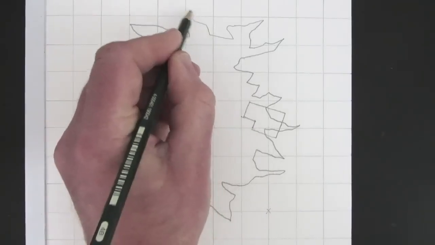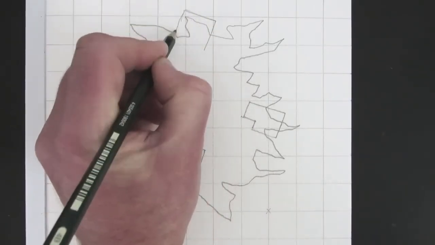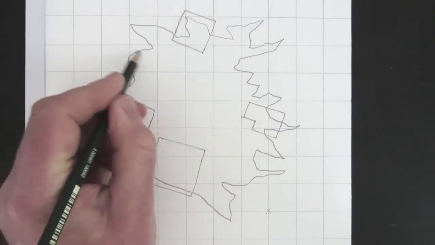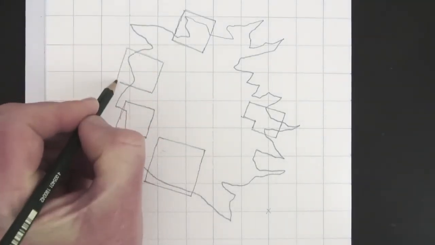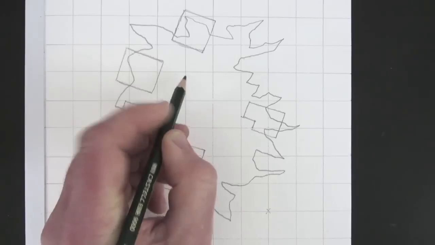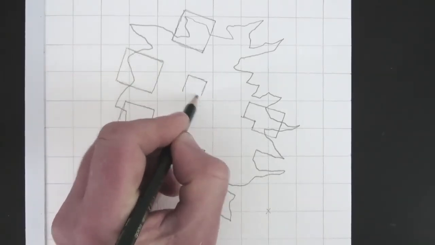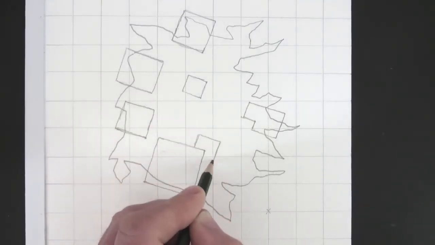Some of them should be smaller and some of them should be bigger, so that you can have a variety of different buildings coming out of the hole. For this drawing I've made sure that several of the squares are overlapping the zigzag shape of the hole. That will be really useful to create the illusion. And also some of the squares are perhaps smaller in the centre of the hole. At the moment the drawing is basically a series of flat shapes.